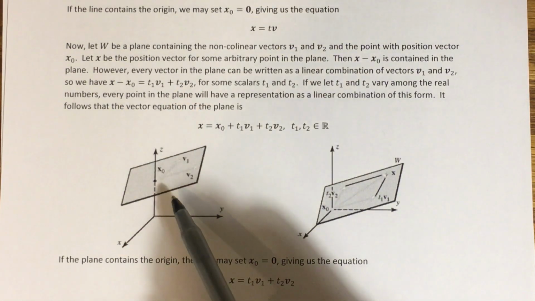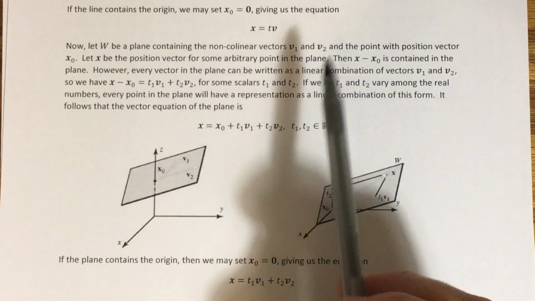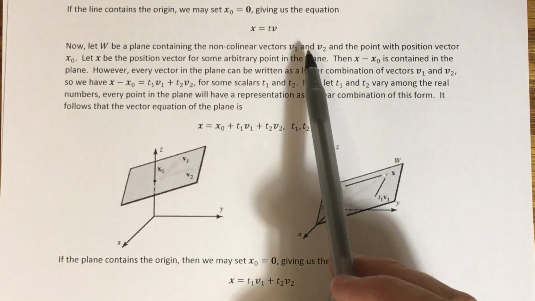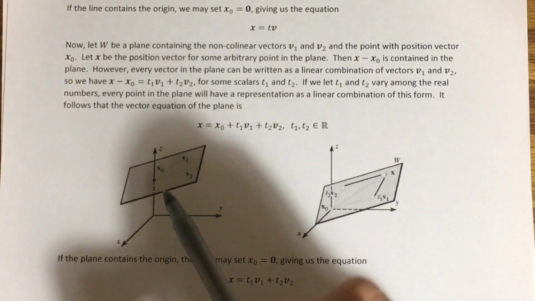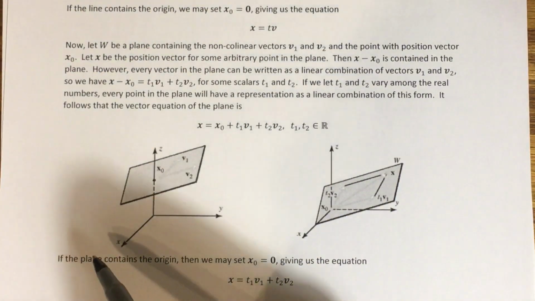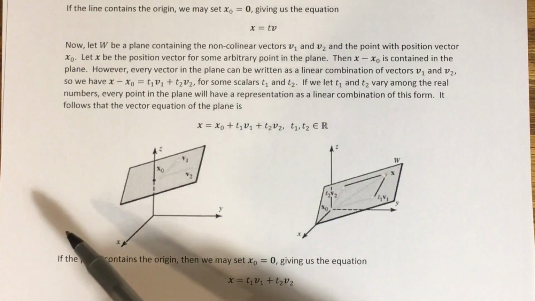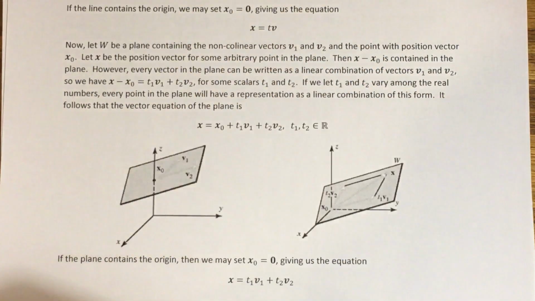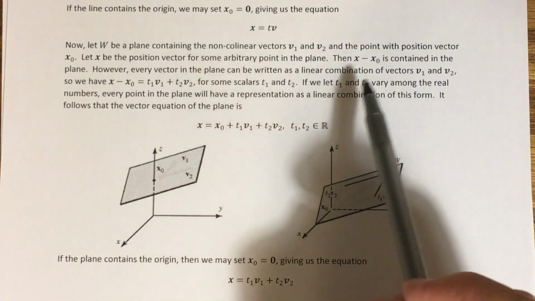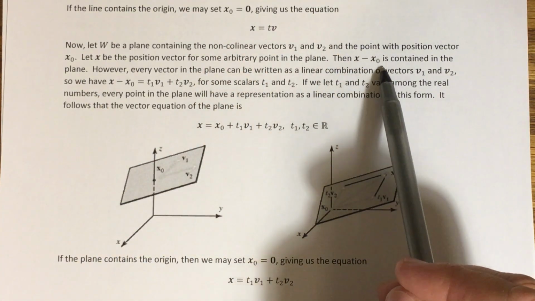In that case, if we have those two non-collinear points or vectors in the plane, and if we also have a single known point in the plane, and if we let x naught be the position vector for that known point, then we can come up with a similar vector equation like we did previously. Okay. Now, like we did before, x minus x naught.